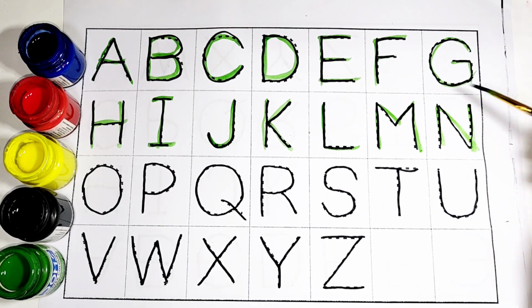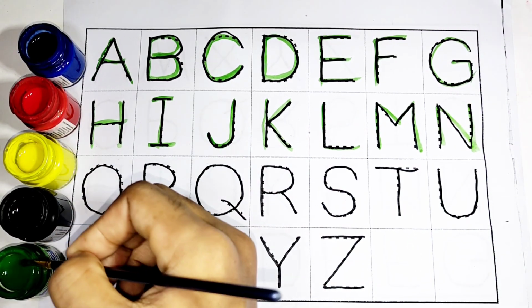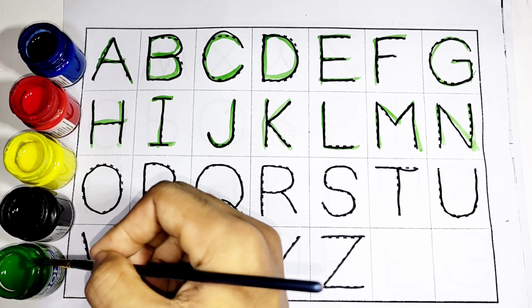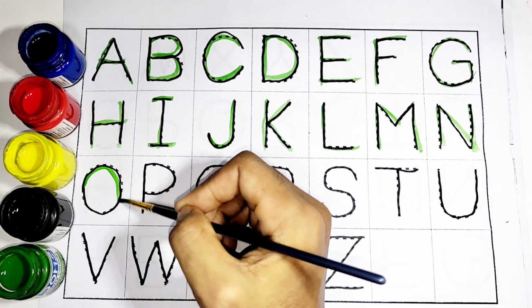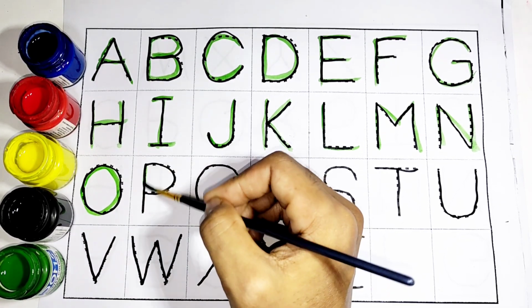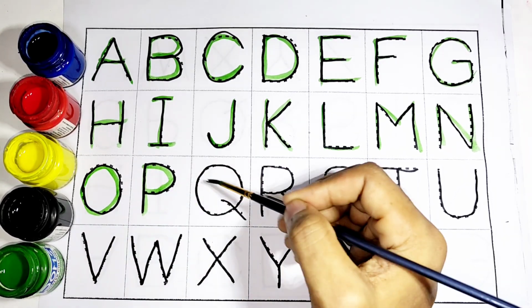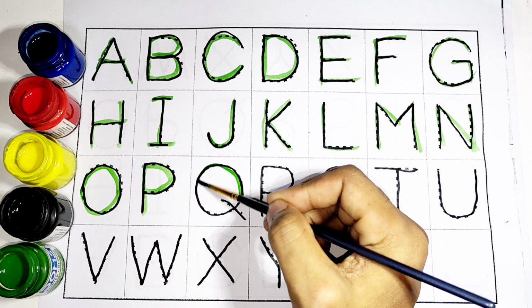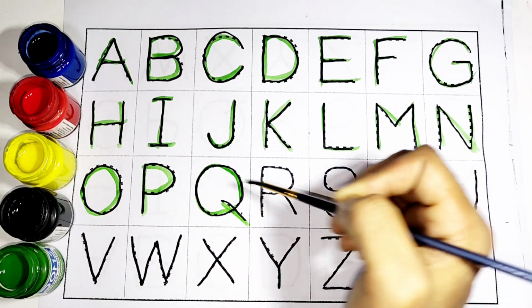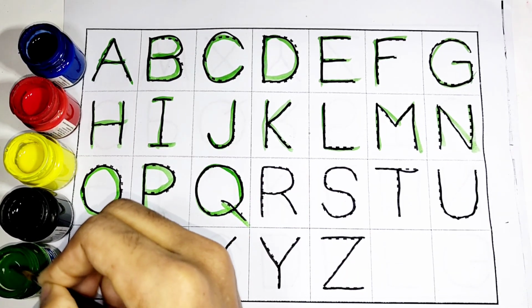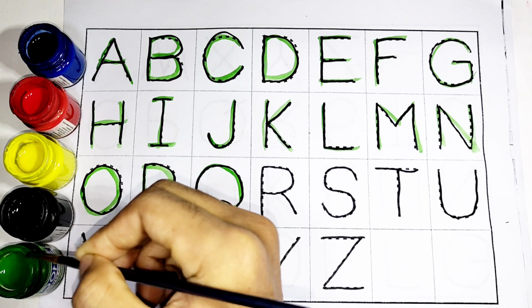N for nose, N for nest. The next one is O. O for orange. P for penguin. The next one is Q. Q for queen. R for rose, R for rice.